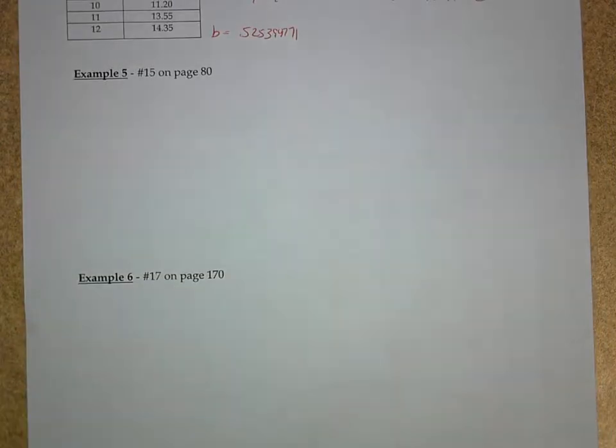The last 2 examples on this page are just extra practice that you can do for homework, and we can go over those in class if you have any questions on those.